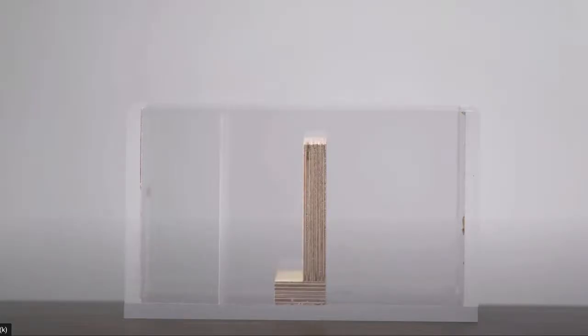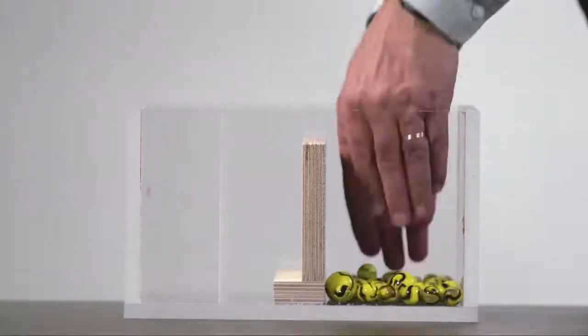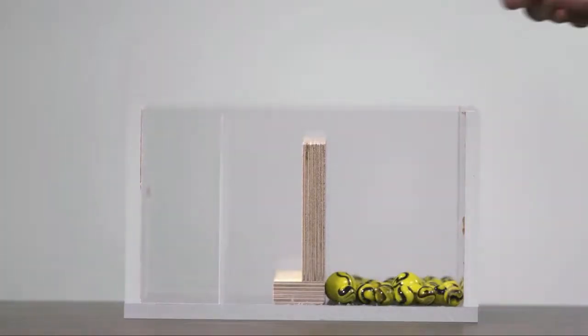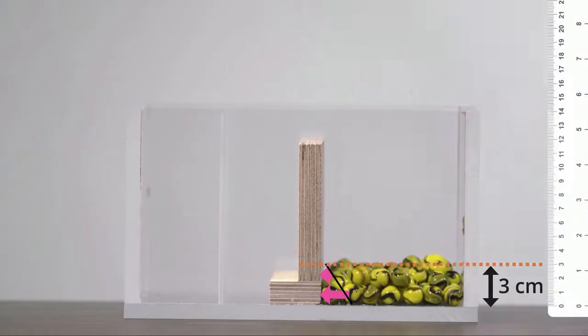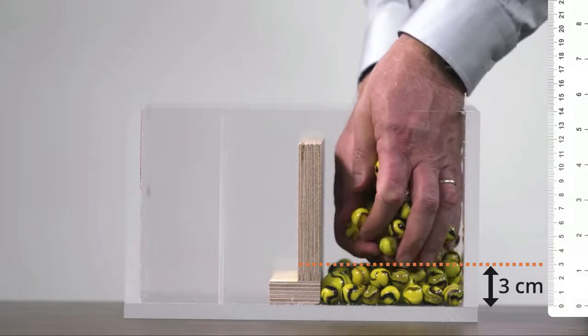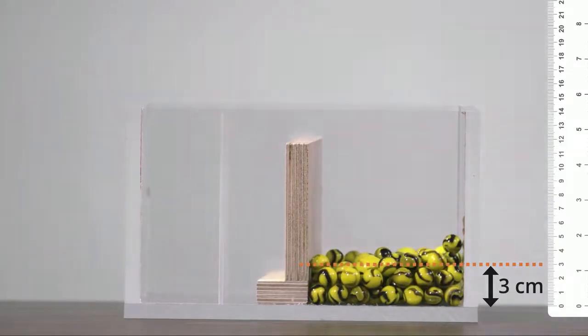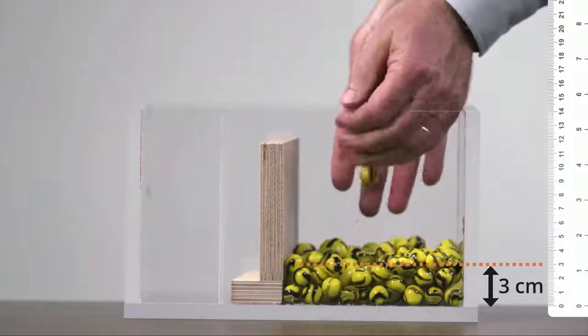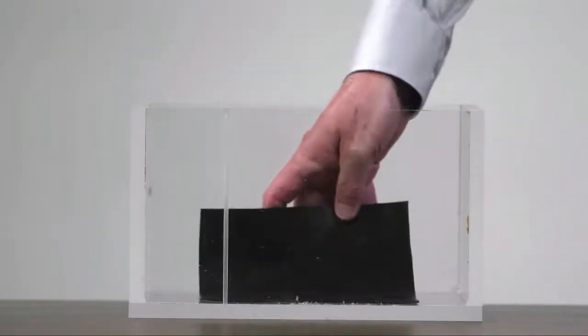This video shows how a retaining wall slips and overturns. The leg of the retaining wall is facing outwards and glass marbles are placed behind it. You can see how the wall slides. A rubber mat is now put down. The rubber mat represents friction.